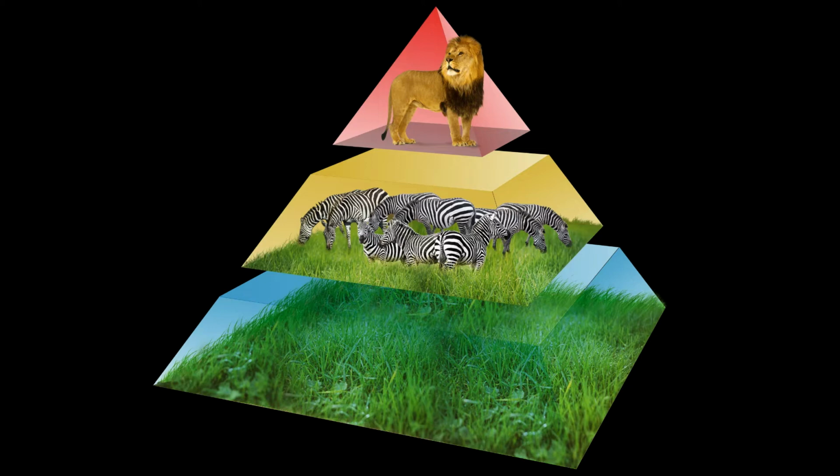Therefore, the population of top predators will be lower compared to the populations of consumers below them on the food pyramid. Just like this picture shows, the grass covers a wide area. The zebras exist in large numbers, and there is only one lion.